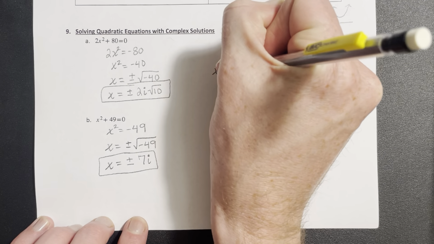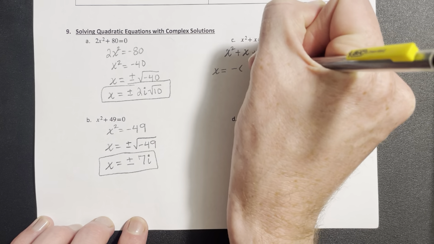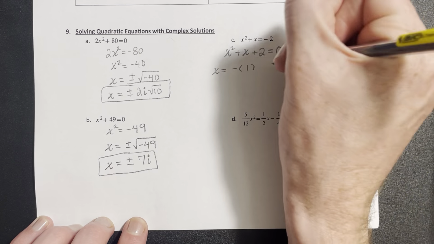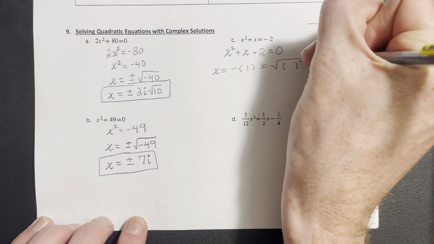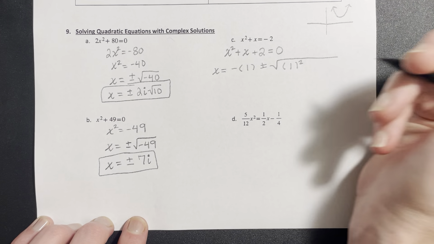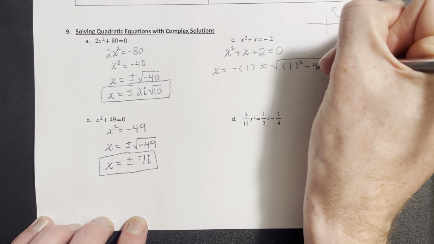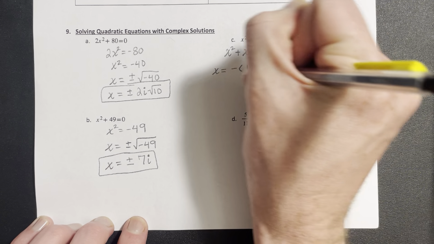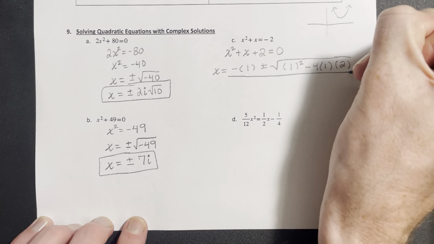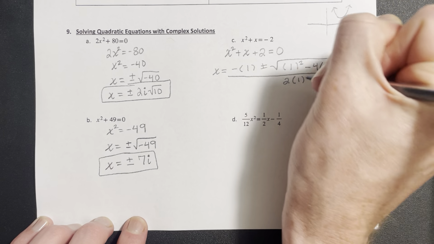So we have x equals negative b, in this case b is 1, plus or minus the square root of b squared, 1 squared in this case, minus 4ac, so minus 4 times 1 times 2. And the entire thing is being divided by 2a, so 2 times 1.